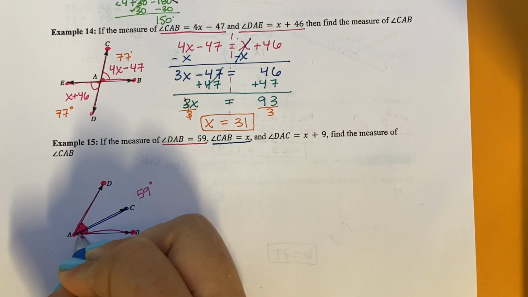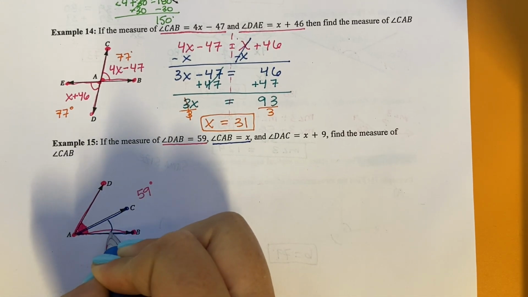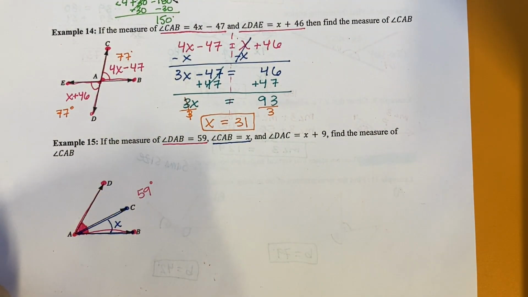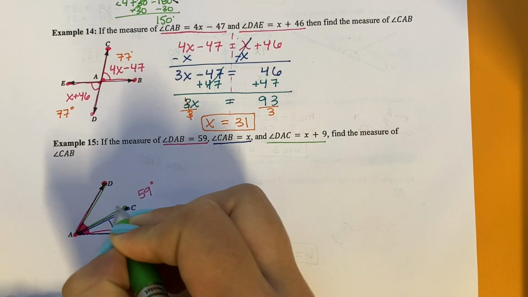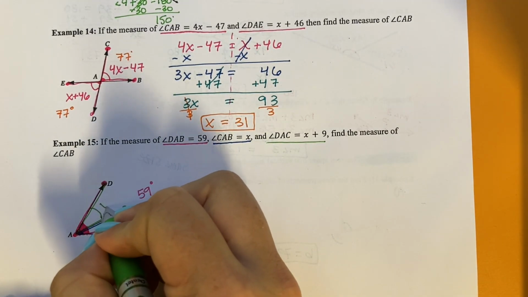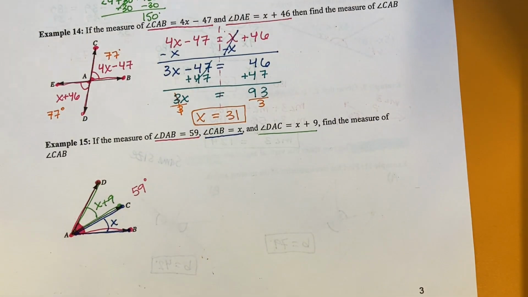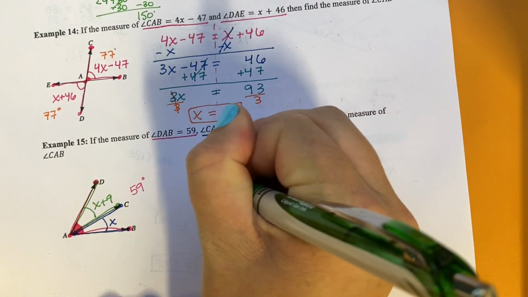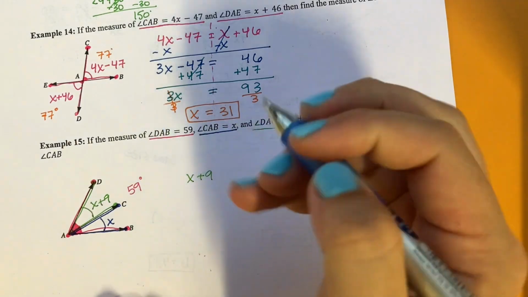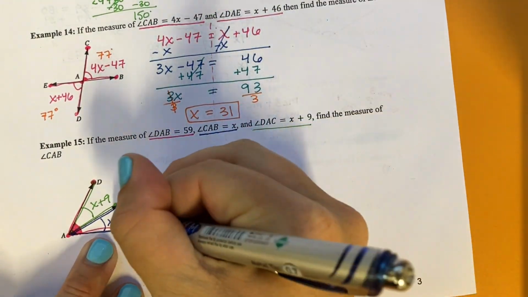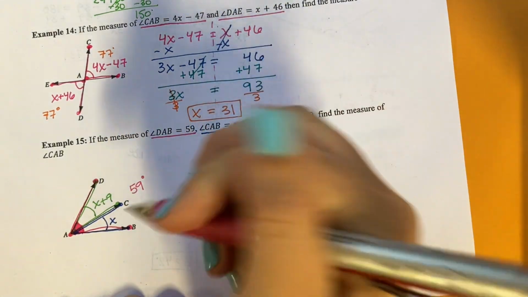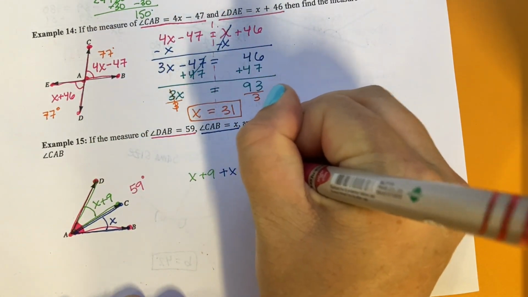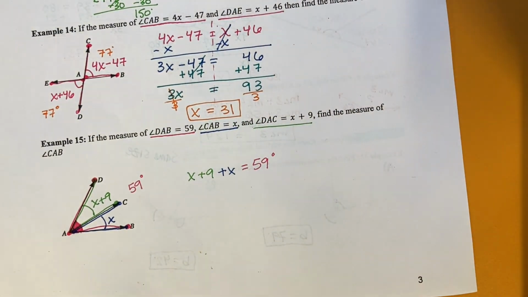C to A to B, this angle is an x. DAC, this angle is x plus 9. So when I put x plus 9 and a positive x together, they will end up adding up to equal the full angle, 59 degrees.